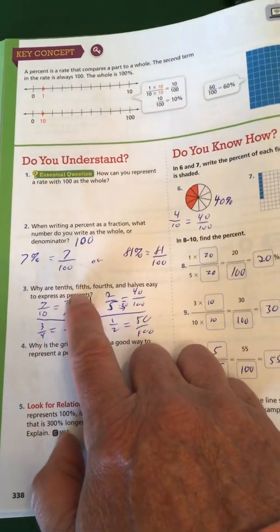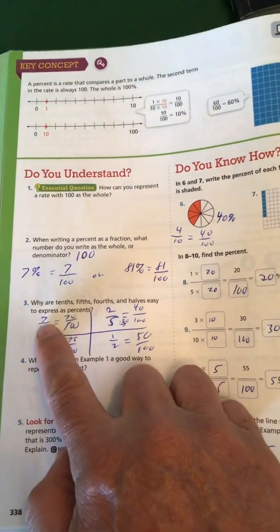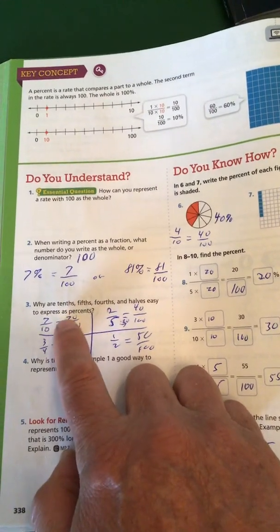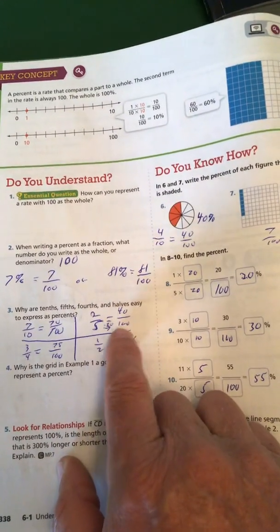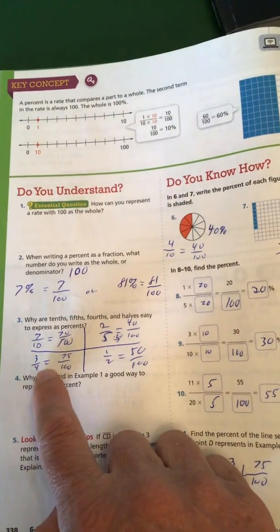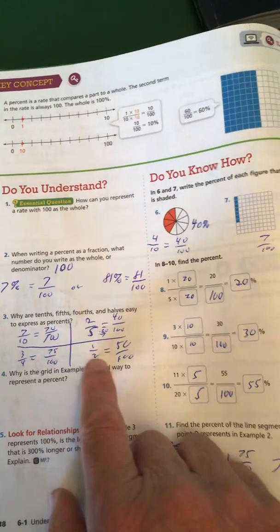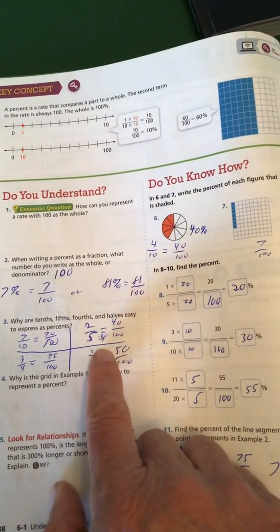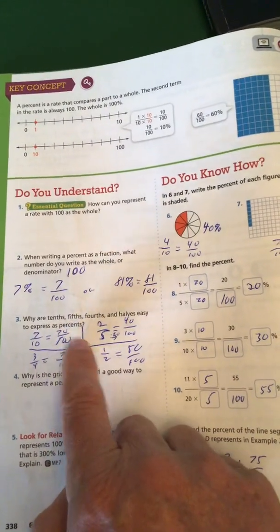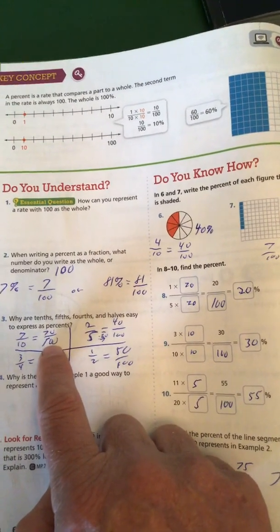Why are tenths, fifths, fourths, halves easy to express as percents? Well, 7/10 would be 70 out of 100, because you just go times 10, times 10. Or 2/5, times 20, times 20, that'd be 40%. Or 3/4 would be times 25, times 25, that would be 75%. 1/2 would be times 50, times 50, that'd be 50%. Why are they easy to express as percents? Because they're easy to rewrite as fractions where your denominator is 100, right?